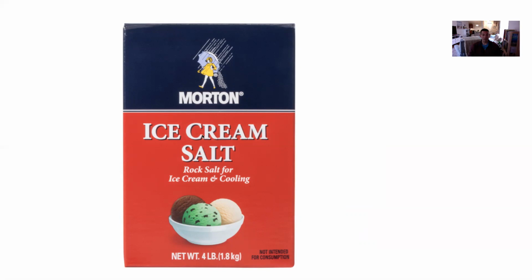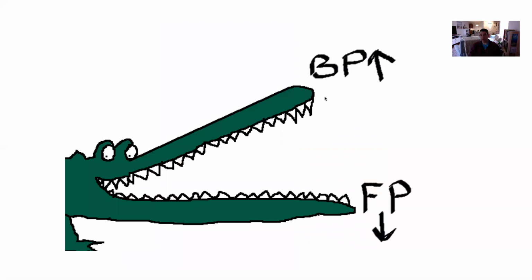So it's a lab. If we come back to school at the end of this year, we'll definitely make ice cream one day. All right, so just again, boiling point goes up, freezing point goes down when we have a solution.